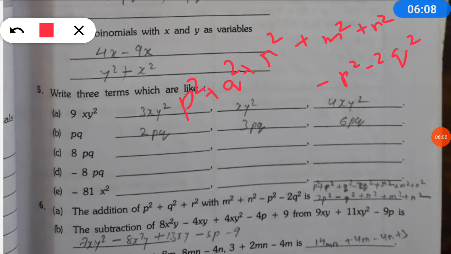So first we are going to make pairs of the like terms. p square will be paired with minus p square, then plus q square will be paired with minus 2q square. The rest do not have any pair, so they remain as they are: r square, m square and n square have no like terms, so we cannot make any pair with them.